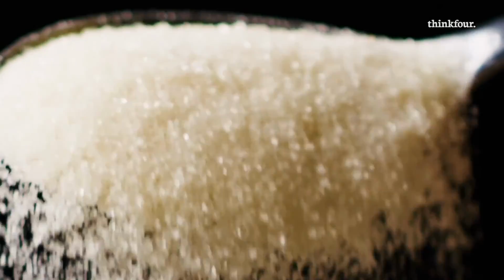So next time you indulge in a packet of your favorite sugar hit, you can thank chemistry for the sweet taste of success. This was Think 4.